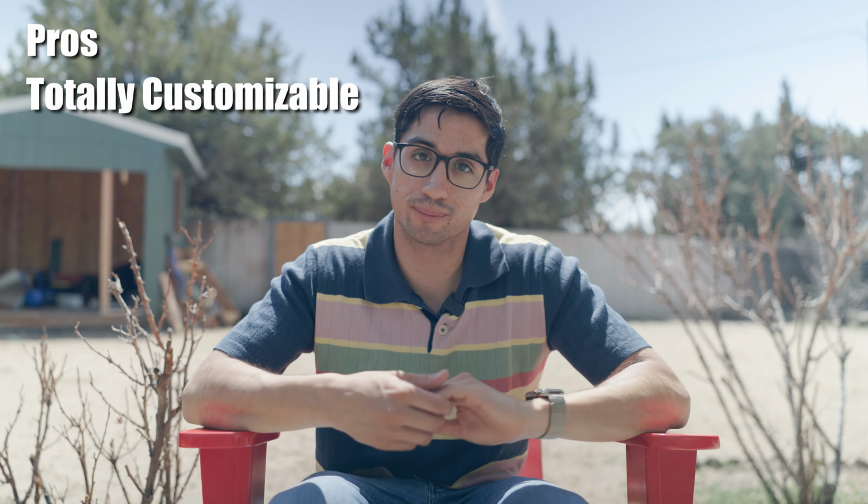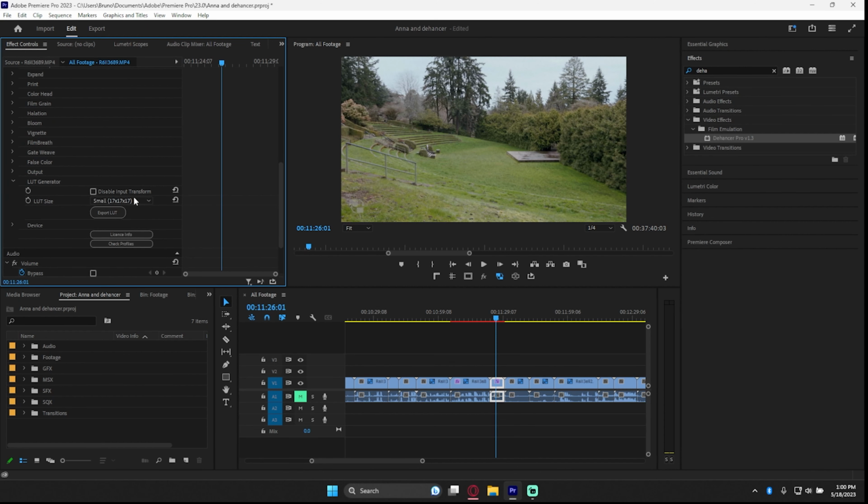Number 3, it saves you a bunch of time and money on not having to actually buy and use film equipment and then having to process that film later. Number 4, once you've created a profile that you like, you can actually export it as a LUT and use it later on future projects, and you don't have to start this whole process all over from scratch.